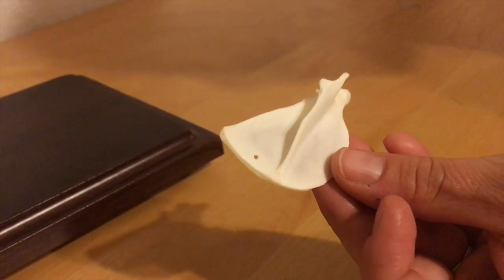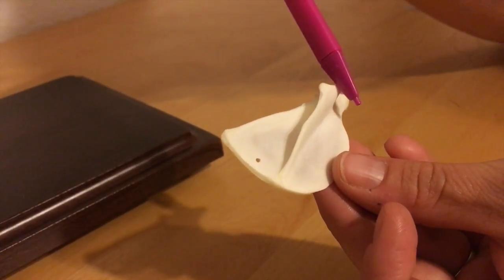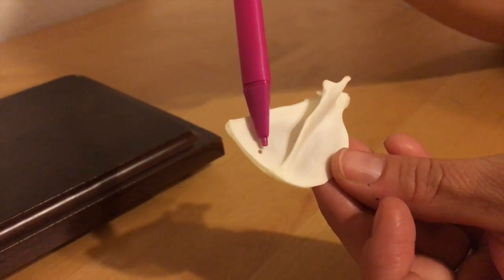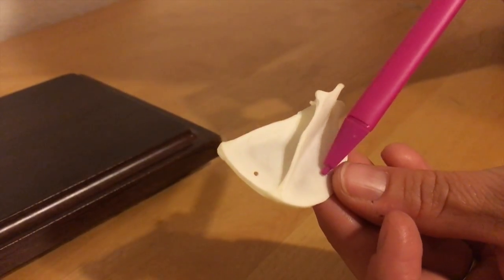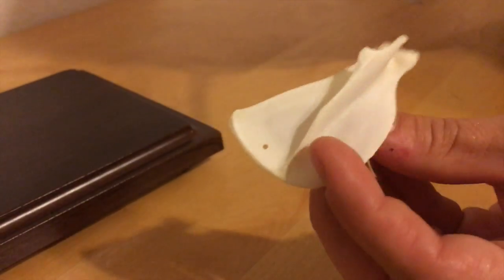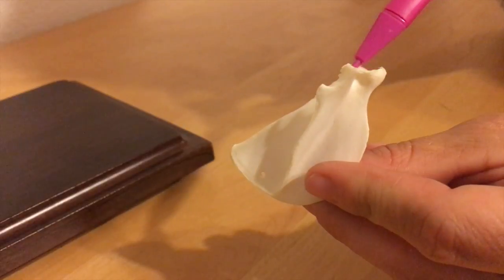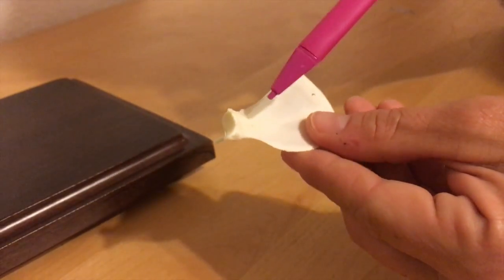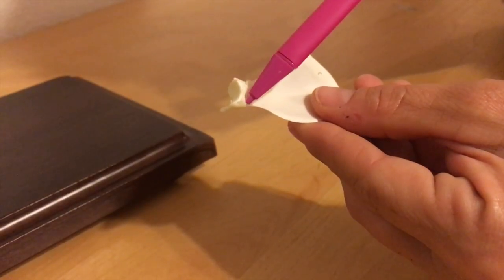So here we have a scapula. This is the spine of the scapula, the supraspinous fossa, the infraspinous fossa. This is the glenoid cavity, and this is the coracoid process.